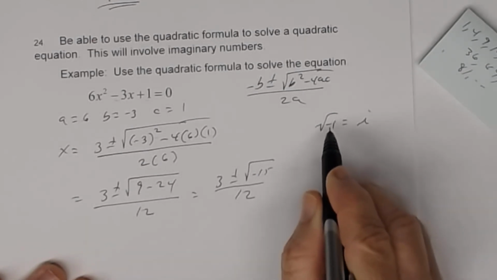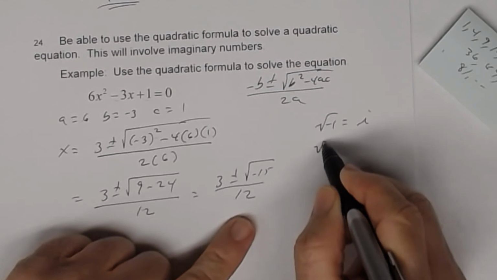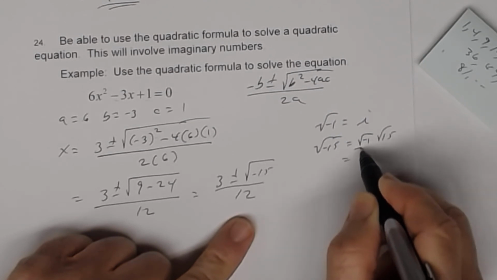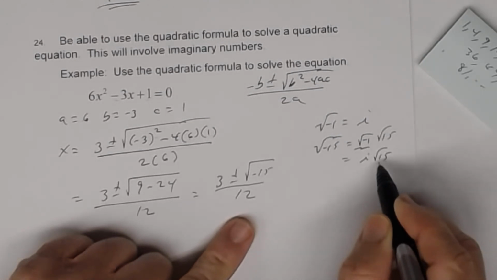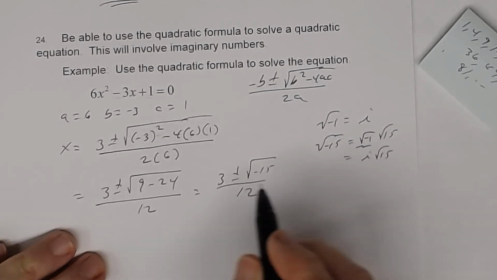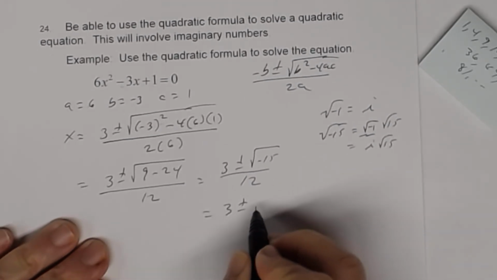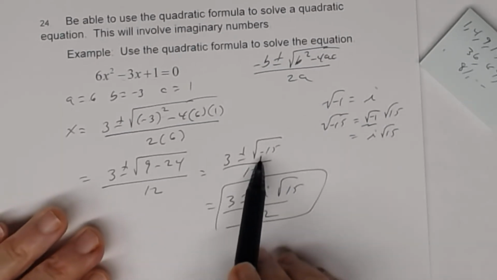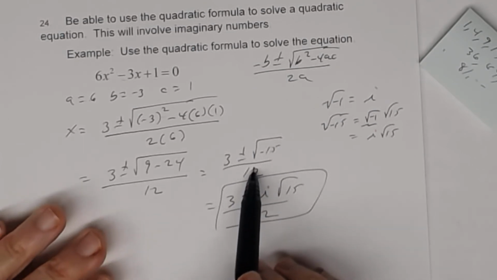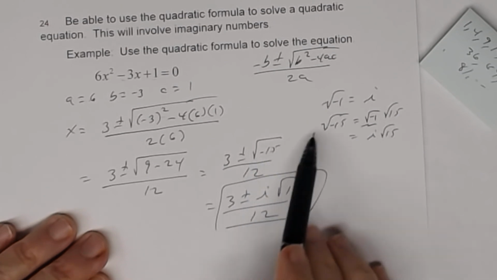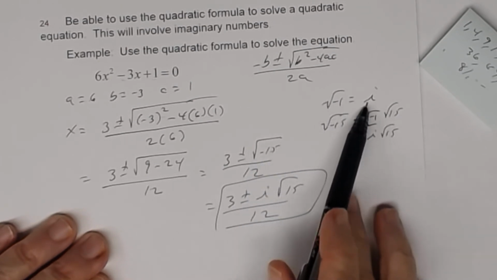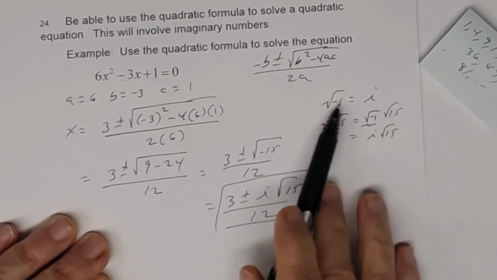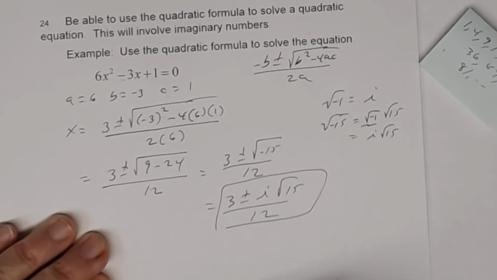Okay, now you have to remember that the square root of a negative 1 is defined to be i. So the square root of a negative 15 will be the square root of a negative 1 times the square root of 15. The square root of negative 1 is i, so you get i square root of 15, and the square root of 15 cannot be simplified. So here's your answer: 3 plus or minus i square root of 15, over 12. Be careful. If you leave it as the square root of a negative, you're going to lose a few points. You have to know that the square root of a negative 1 is defined to be the imaginary unit i. The square root of a negative 15 is not a real number, so that's why we talked about imaginary units and complex numbers.